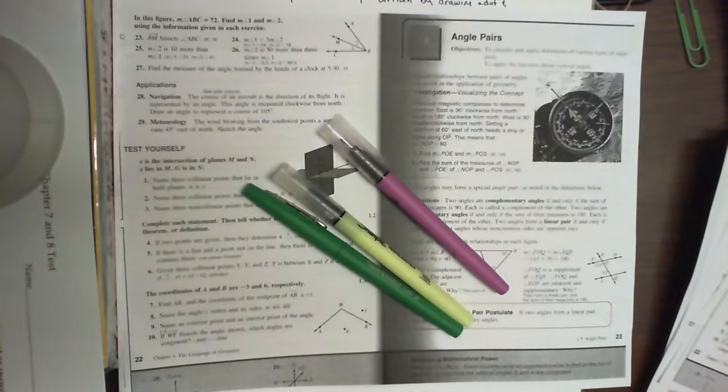Okay, today is section 1.5. These are the colors that we'll be using.